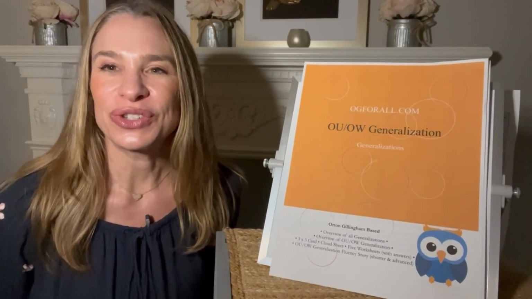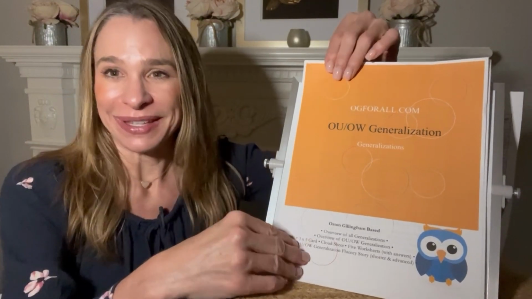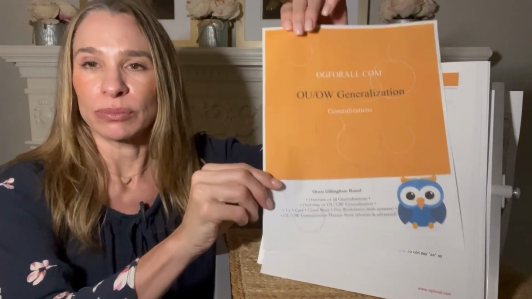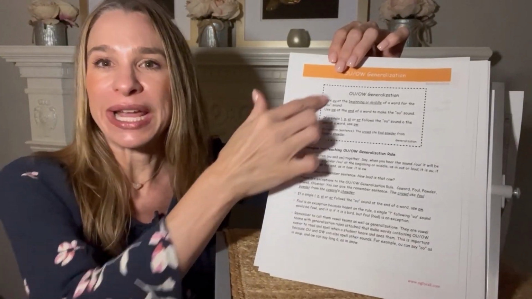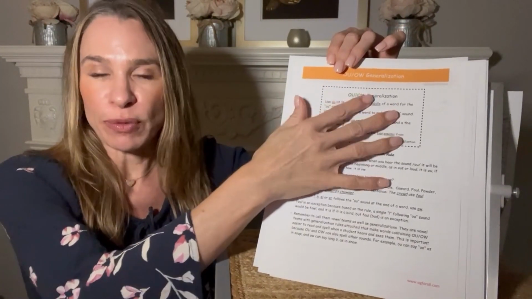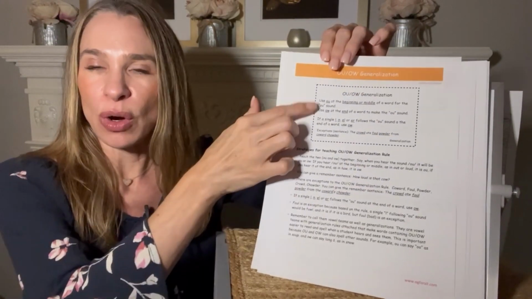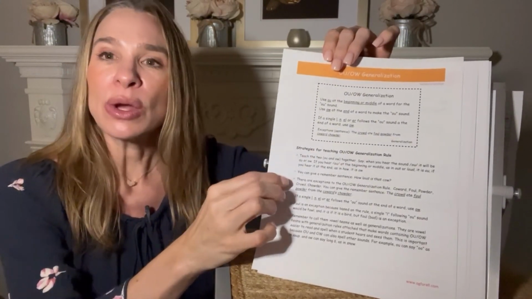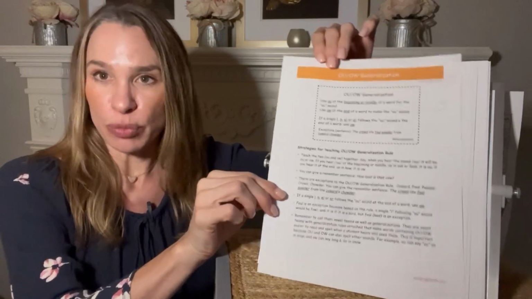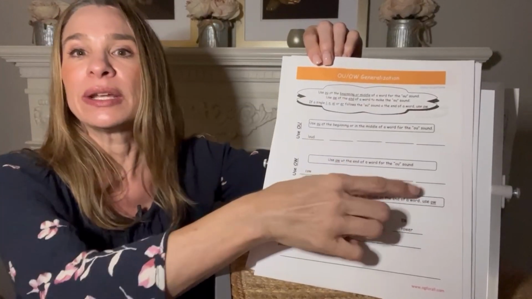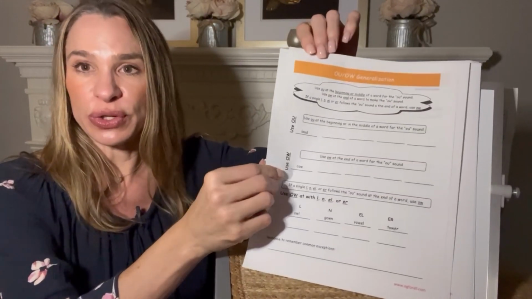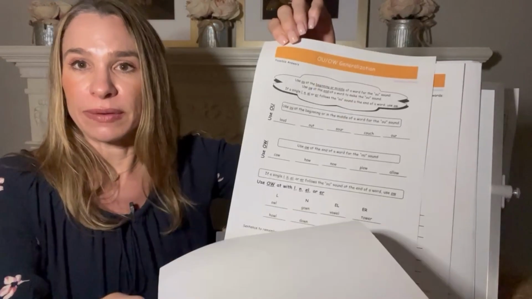How do we teach generalizations? I have these packets, one for each generalization rule. And this is the OU-OW. I start out by giving each student a card with all of the information about the rule on there. This little card, you can cut it out and put it on a ring, or you can put it in a notebook for them to have and take home. I always have them fill out cloud sheets too. It has the rule, it has them filling in the information and just getting used to what the rule is all about. And these all have answer sheets as well.